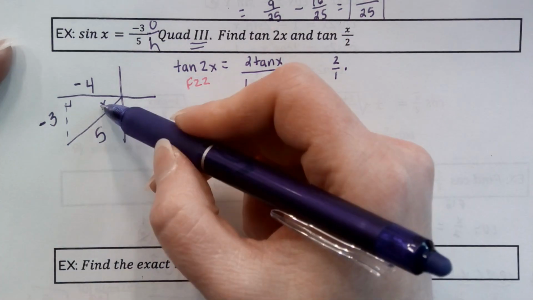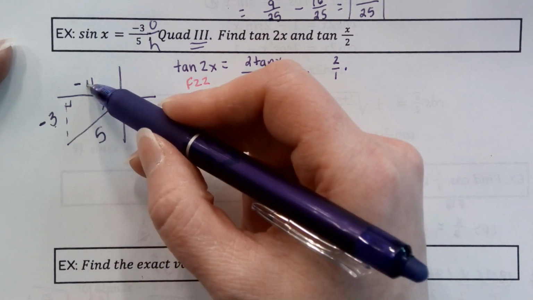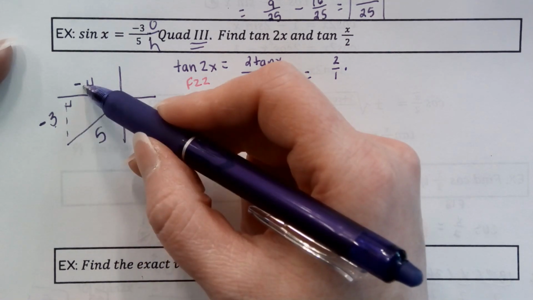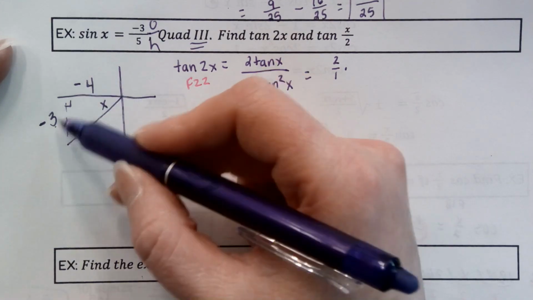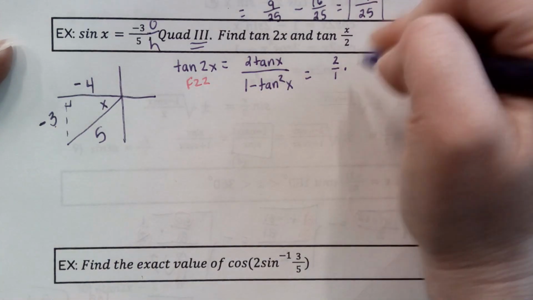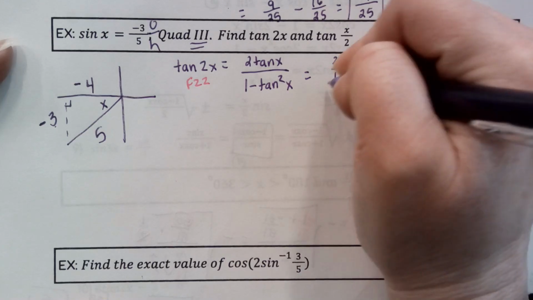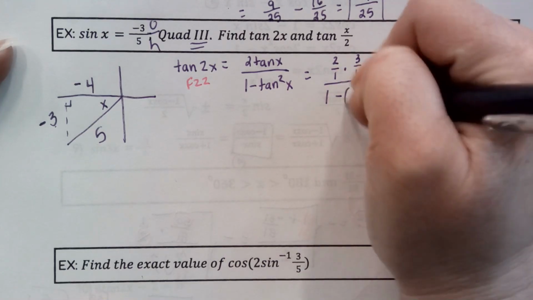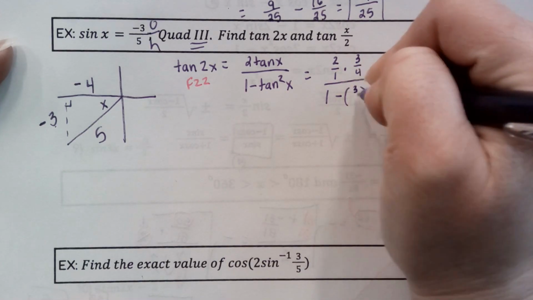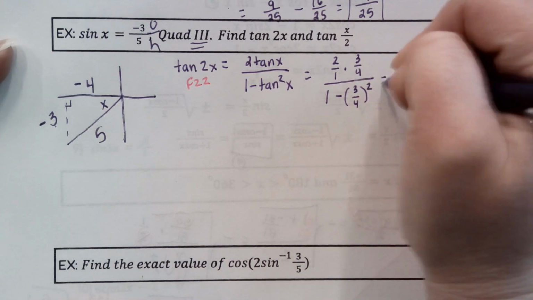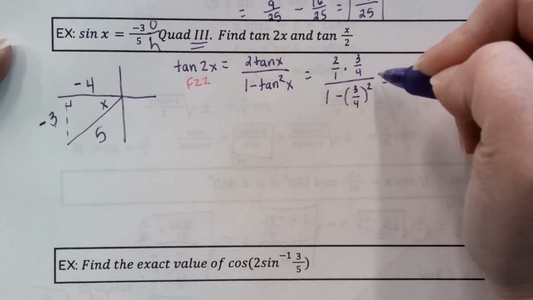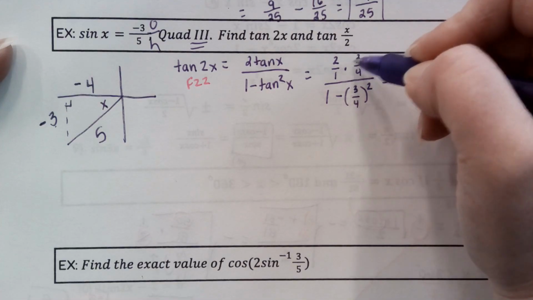Tan is TOA, but do you see how I get a negative over a negative? So opposite over adjacent, negative over negative, that's going to be a positive 3/4. On the bottom, it's 1 minus whatever tan is, which we just found was 3/4 squared. Up here, I can go ahead and multiply. You can actually take a 2 out here as well.